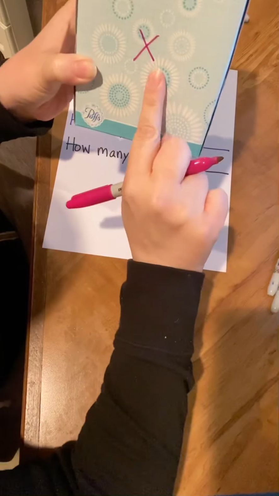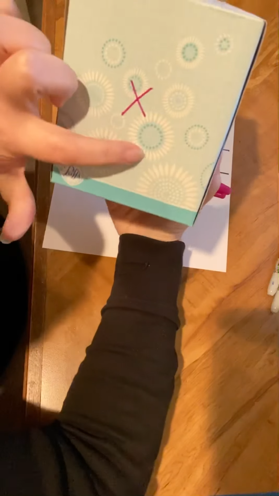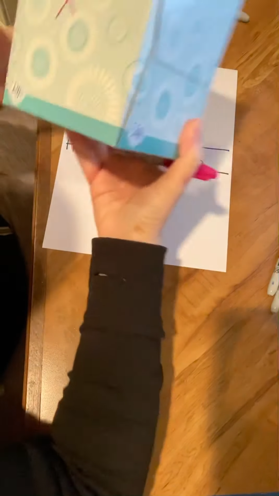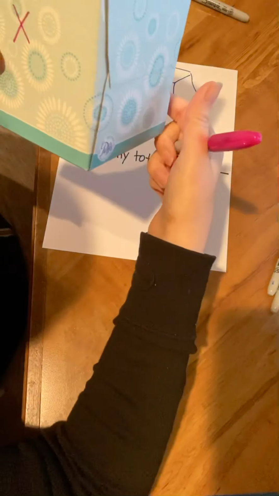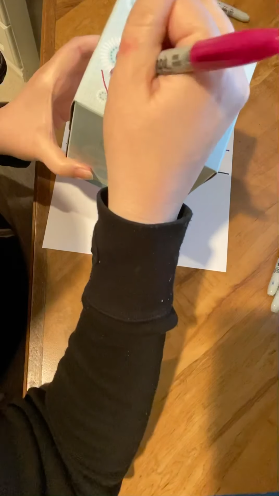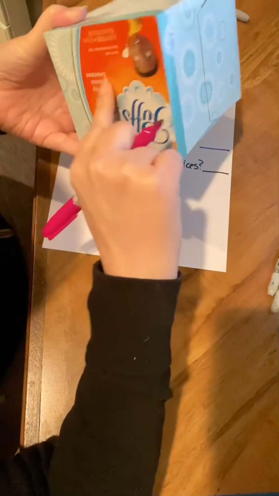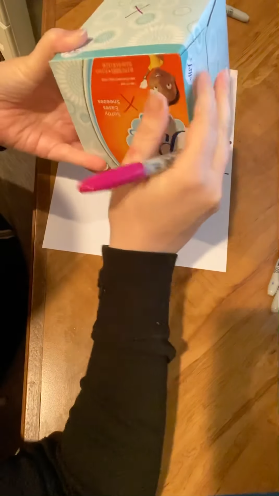So if there's a face in the front, then there's going to be a face in the back. So I have front, back, 1, 2. Then I'm going to go top, 3. If there's a top, then there's going to be a bottom, 4.